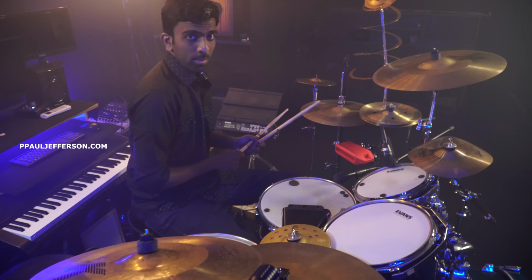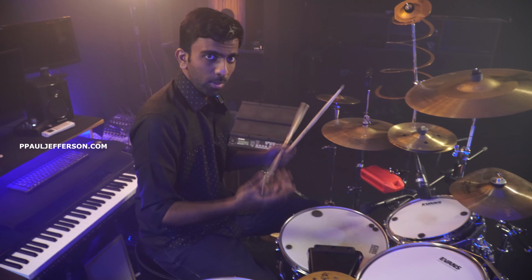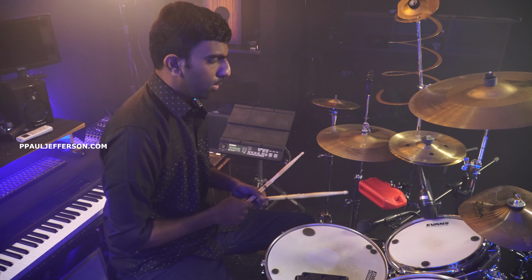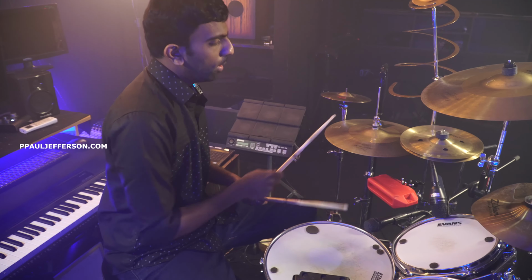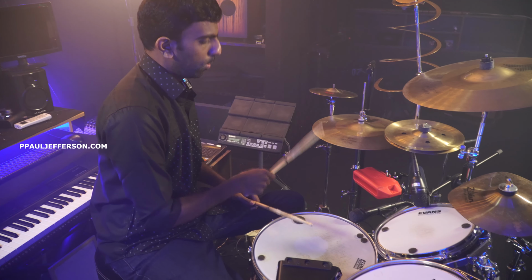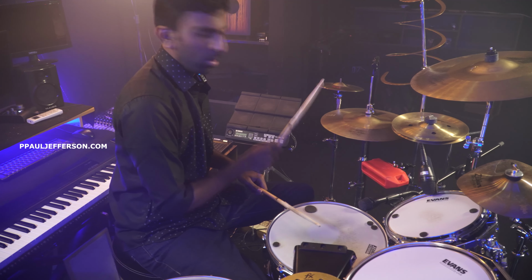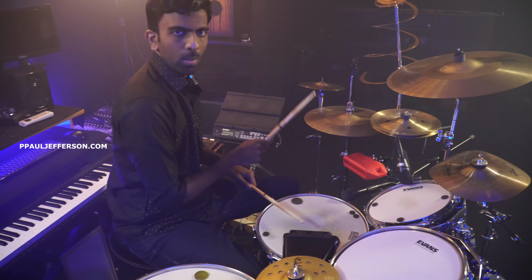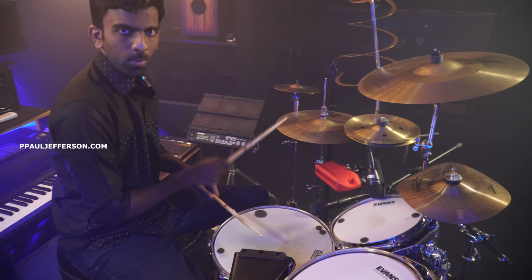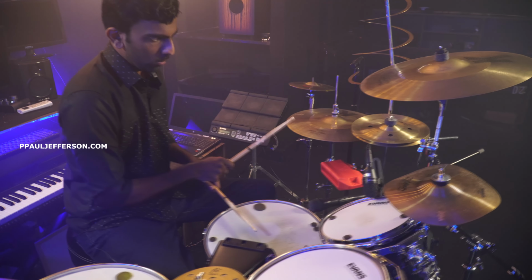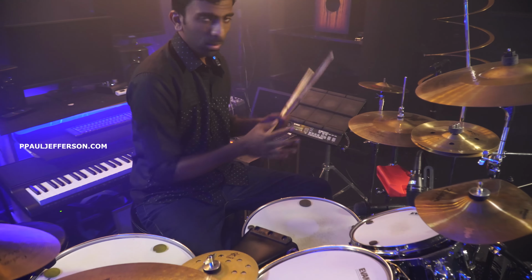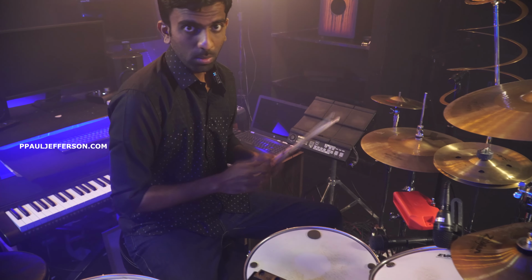So if you're comfortable with this, you could try experimenting, putting it in different counts in combinations. For example, you could do the first count and the second count at a time. 1 and 2 and 3, 4. If you first tried them in individual counts, then the combinations are going to be easy.